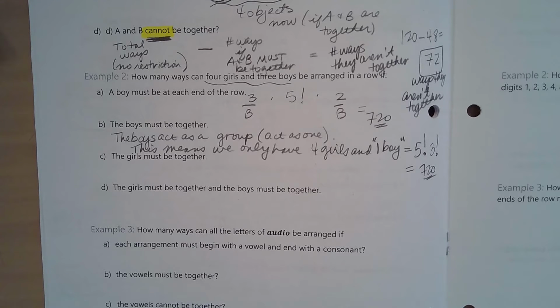Because now you have girl, girl, girl, girl, and I'm going to say 1 big boy, because they're all grouped together now, right? So how many ways can I permute that set of people? 1, 2, 3, 4, 5 factorial, right?